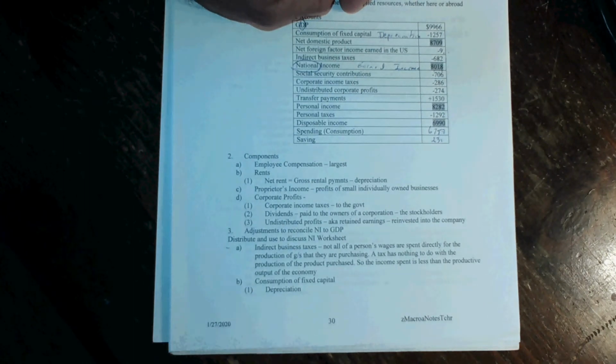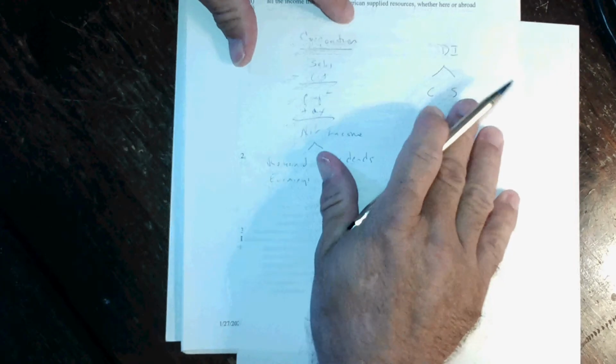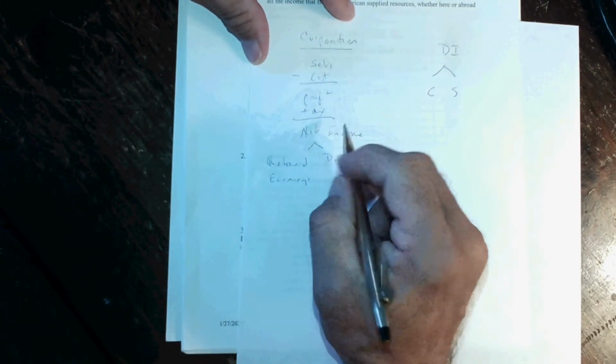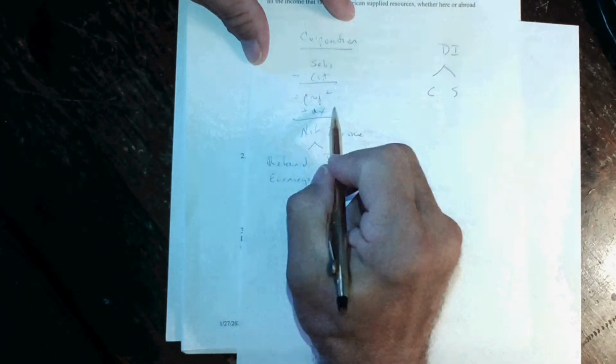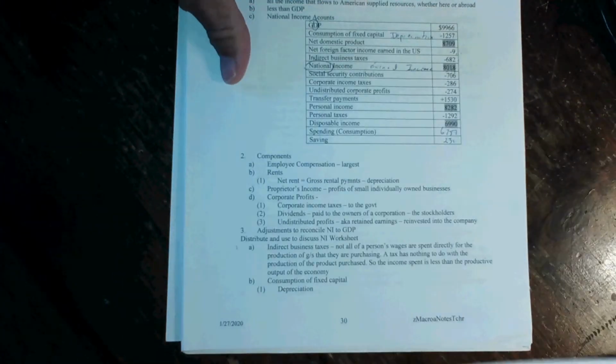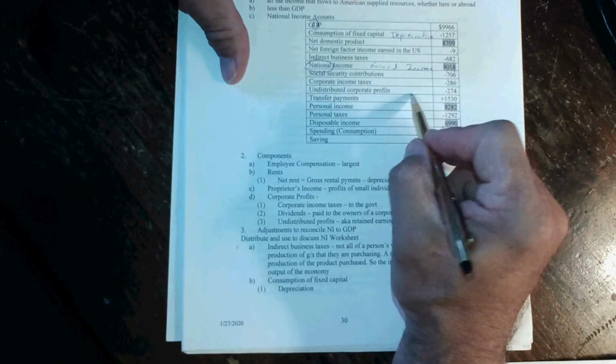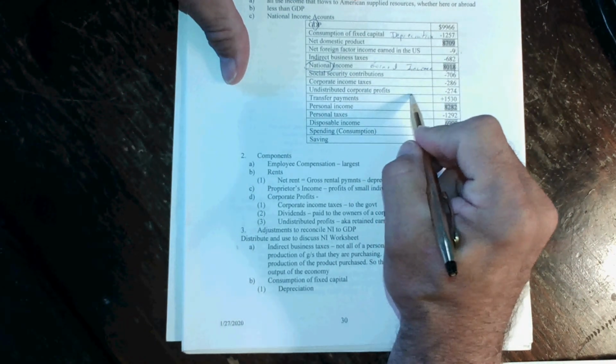So, for example, a corporation has total sales. You have to subtract out costs, and that gives them profit. But they have to pay a tax on that profit, and that's called net income. So it's this tax we're subtracting out. The next line item in the National Income Approach is undistributed corporate profits.